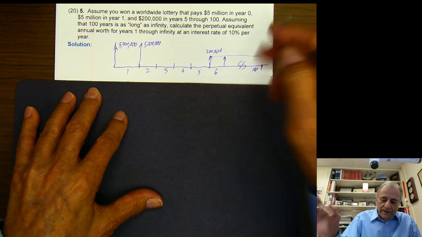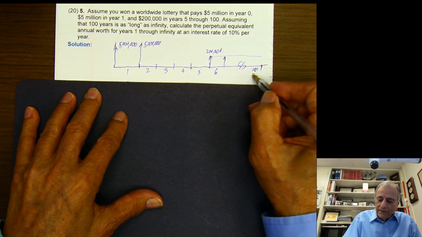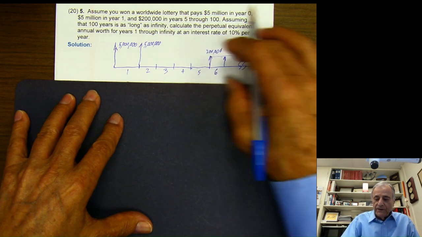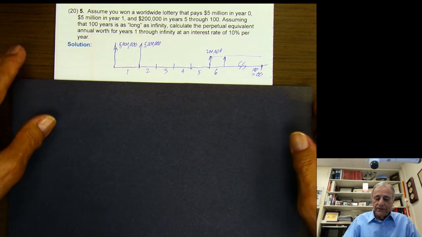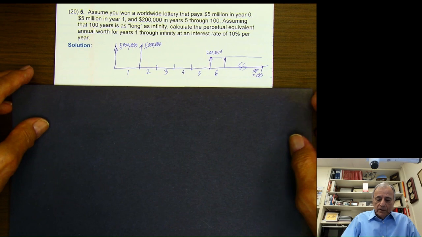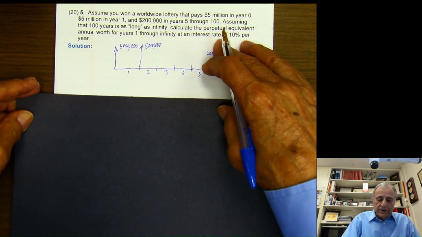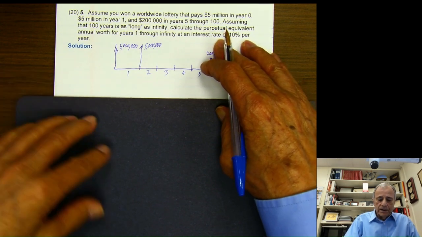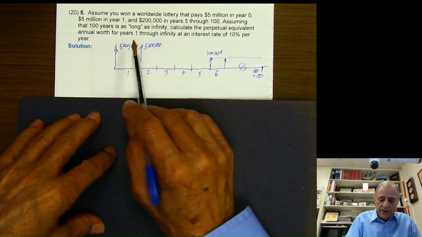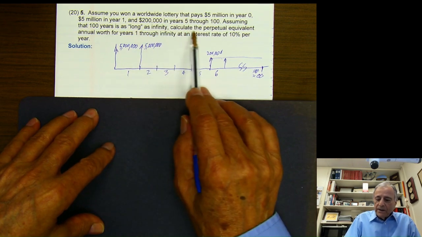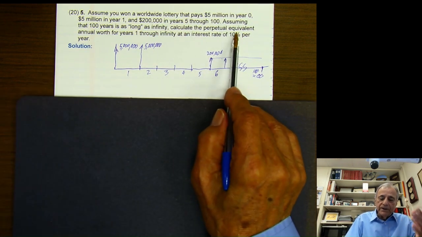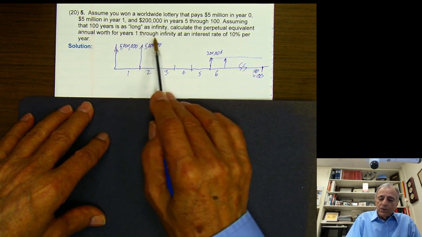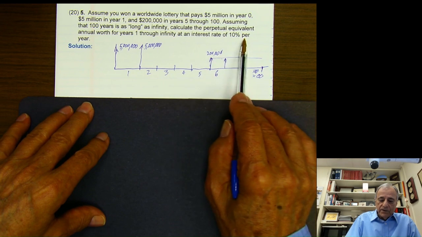But he says, assume that's equal to infinity. So this is a uniform infinite A series. I'm going to solve this problem by first finding the present worth and then convert the present worth to an infinite A series, because the question asks, calculate the perpetual, what that means forever, equivalent annual worth for years 1 through infinity at an interest rate of 10%.